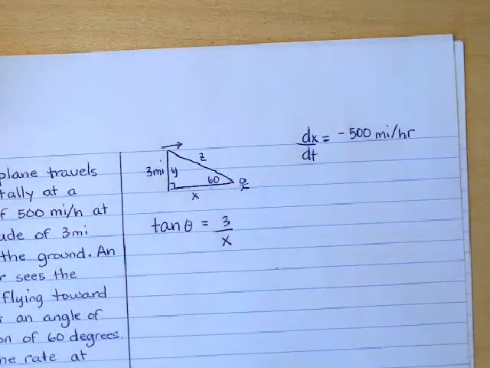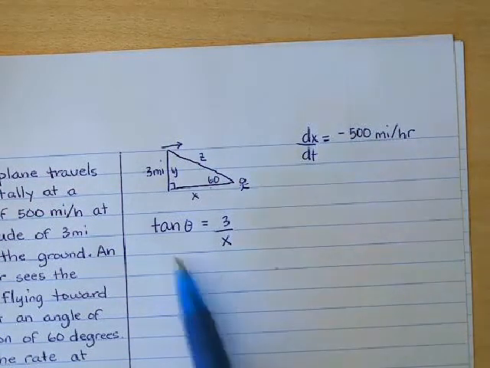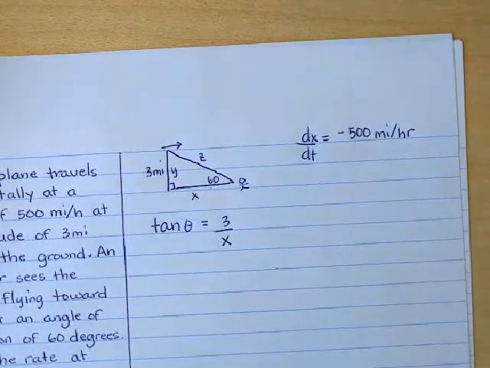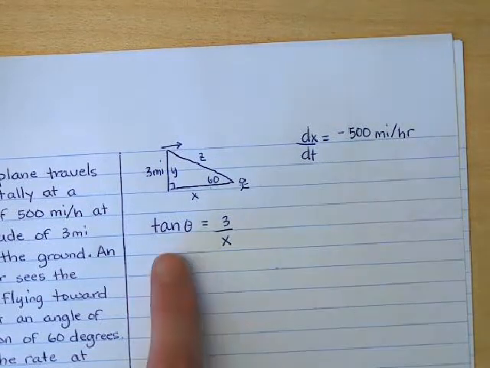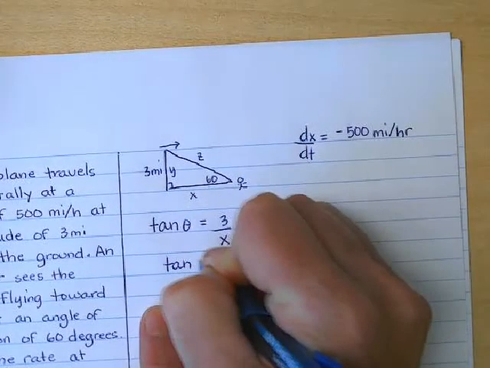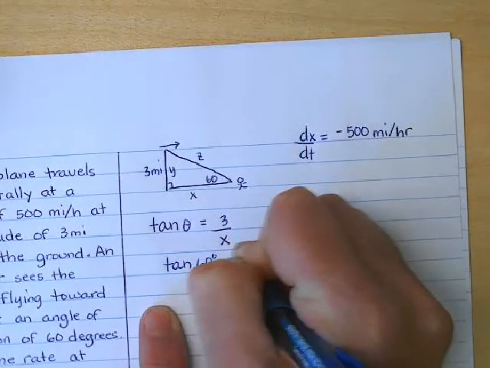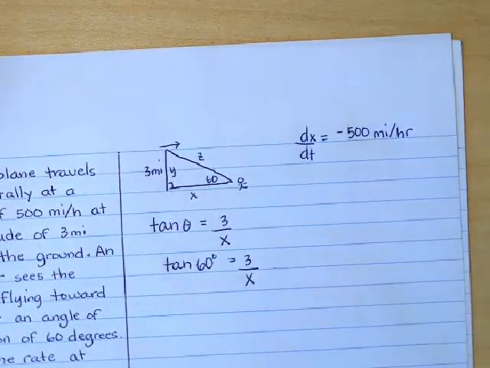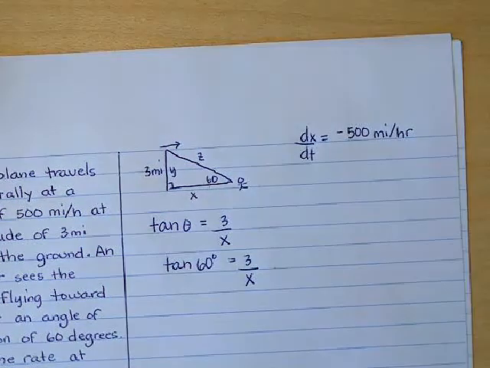I can differentiate these because I know dx dt. Sometimes I have to fiddle around with them. I try maybe sine and maybe cosine, and I realize that I don't have enough information. That's how I figure out which one of these ratios to use. So let's see how we can find the tangent of 60 degrees, because that's what we know. I want to be able to find x right now. How far away is that?